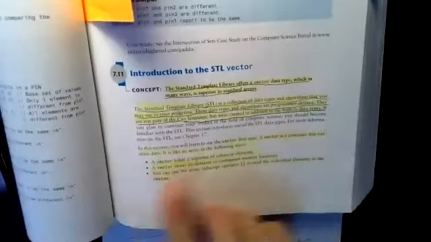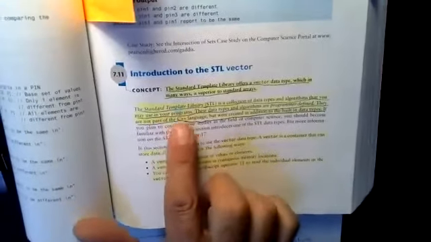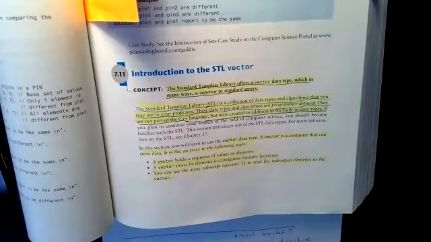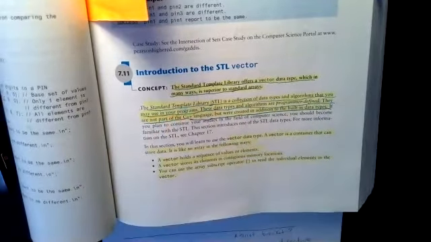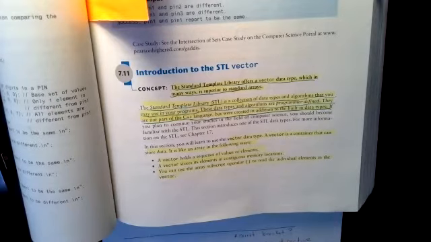But I'm going to start with looking in the book because I know you all read the book, but this whole idea of vectors is something that wasn't normal for C++. It is in what they call the standard template library. I can remember when string was not normal and it was added to the standard template library.